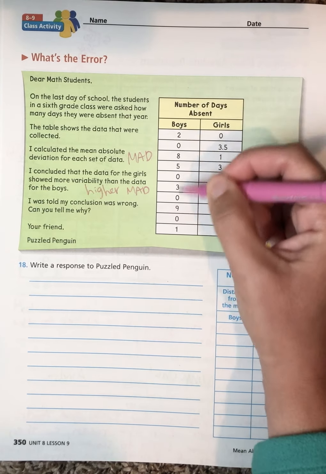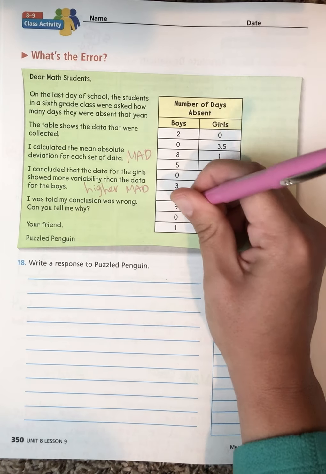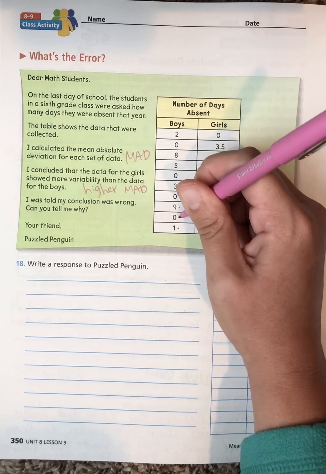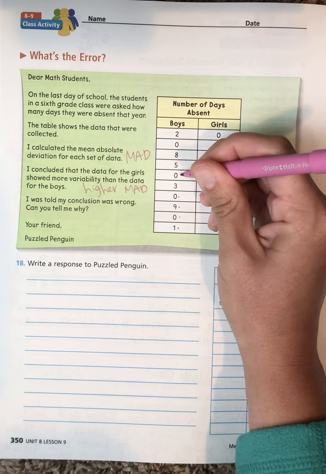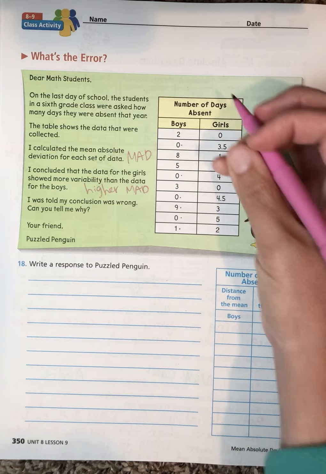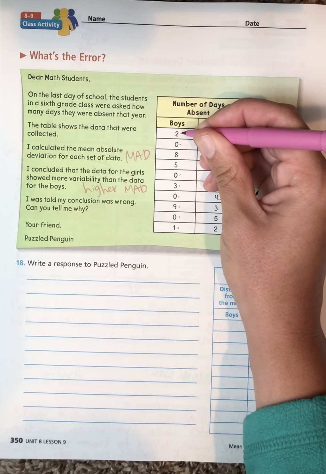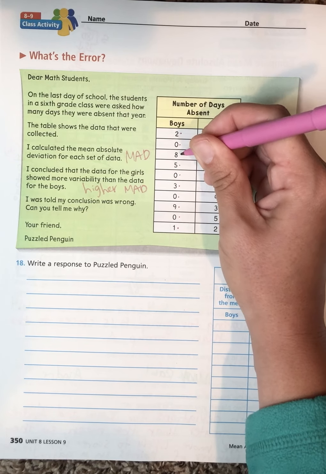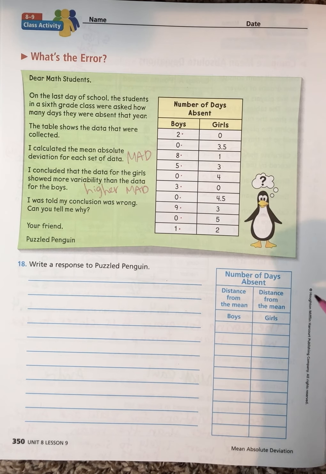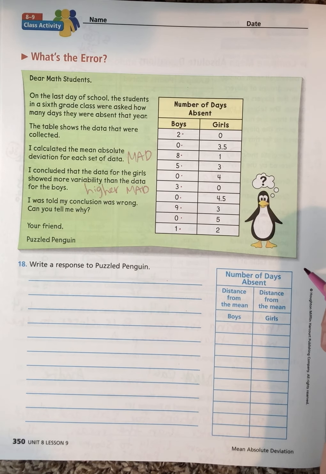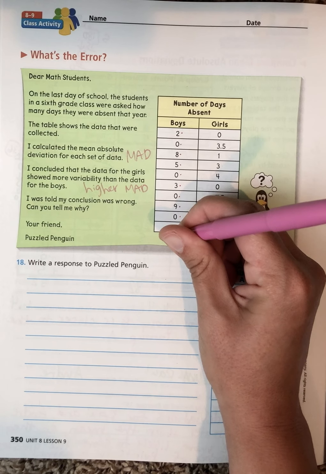So we're going to add all of these up. So I have 9 plus 1 is 10. 0, it's still 10. 0, it's still 10. 0, it's still 10. 0, it's still 10. 3 more is 13. 2 more is 15. 5 more is 20. 8 more is 28.